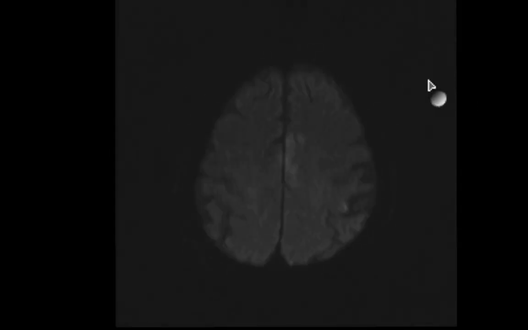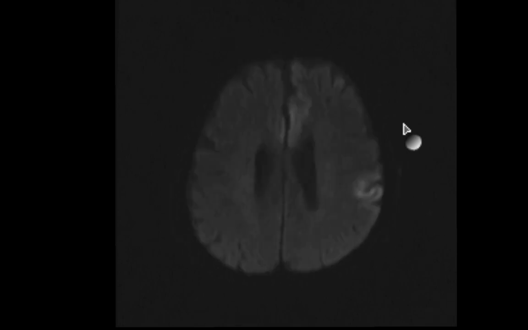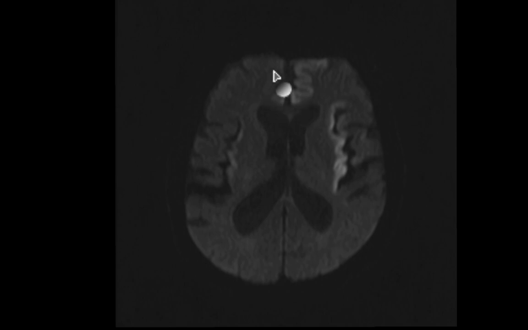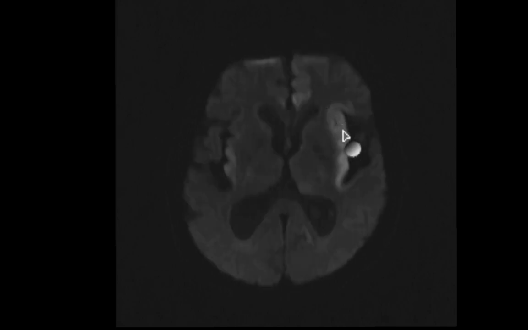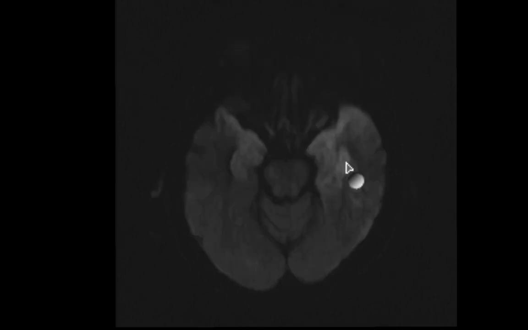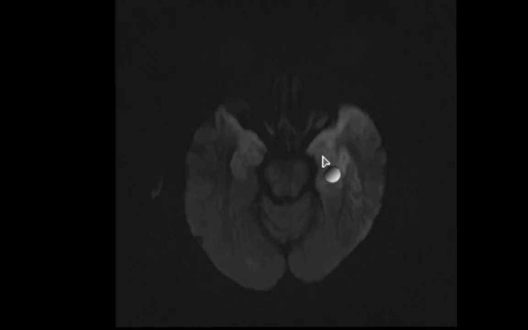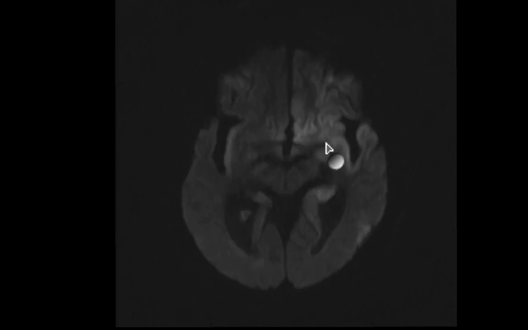Now the findings are most obvious on the diffusion weighted image. You already start seeing these cortical signal intensity changes that are bright on diffusion. Notice that involves both inferior frontal lobes in an asymmetric fashion, being more pronounced on the left side, asymmetric involvement of the insular ribbon also more pronounced on the left side, and the same thing is happening in the mesial aspect of both temporal lobes. The involvement is, as you see, mainly cortical with some subcortical involvement.